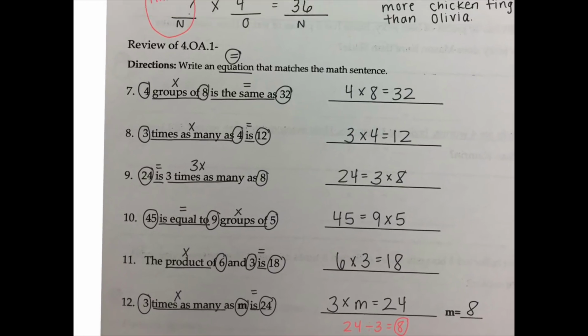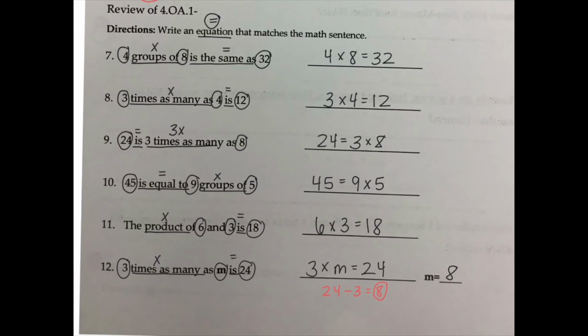Now we are going to write equations or a number sentence with an equal sign that matches. So for number 7, you should have gotten 4 times 8 equals 32. Number 8, 3 times 4 equals 12. Number 9, 24 equals 3 times 8. Number 10, 45 equals 9 times 5. Number 11, 6 times 3 equals 18.